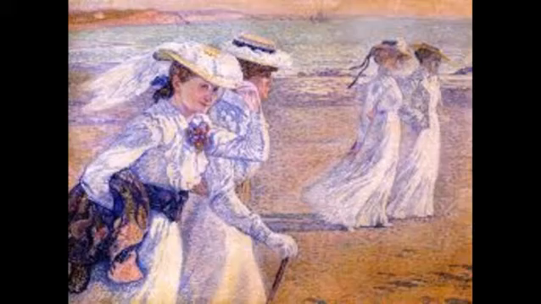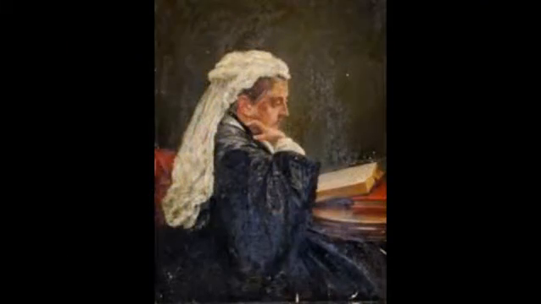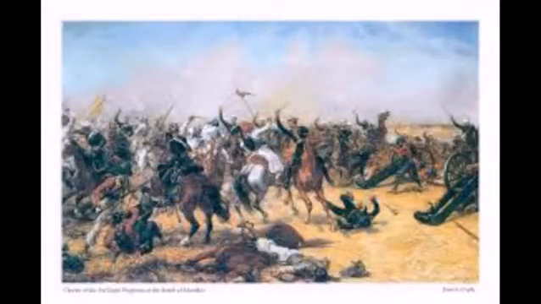A radical plot to murder the cabinet, known as the Cato Street Conspiracy, fails. Trial of Queen Caroline, in which George IV attempts to divorce her for adultery, 1821. Queen Caroline is excluded from the coronation. 1821-23, famine in Ireland.